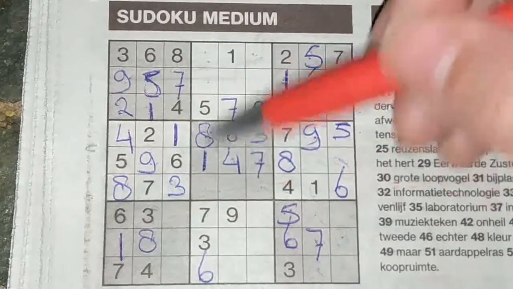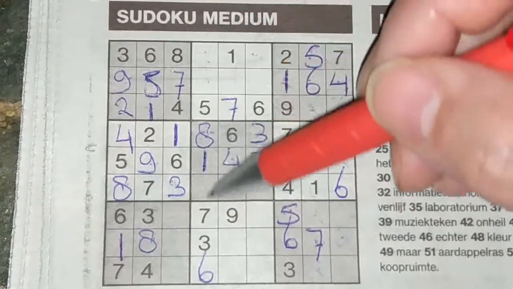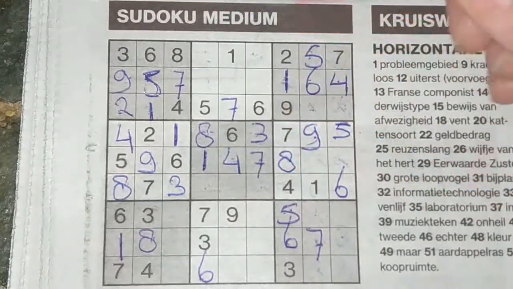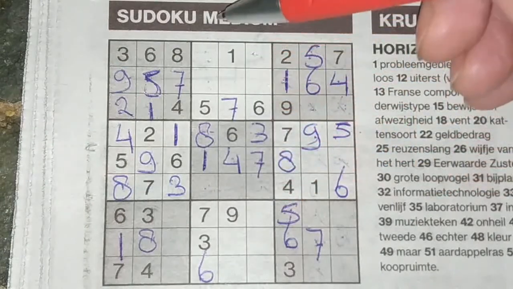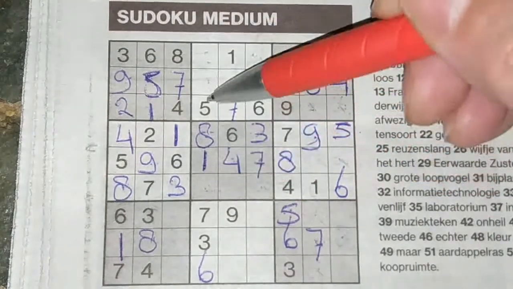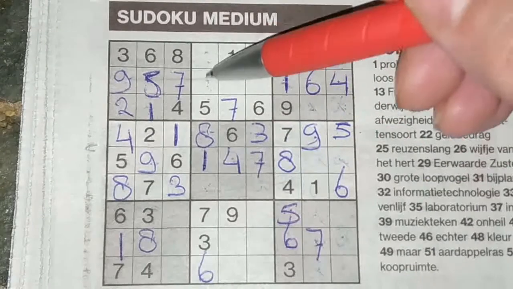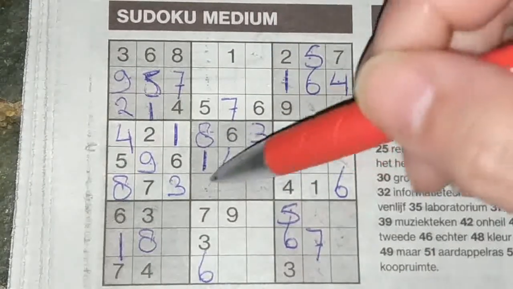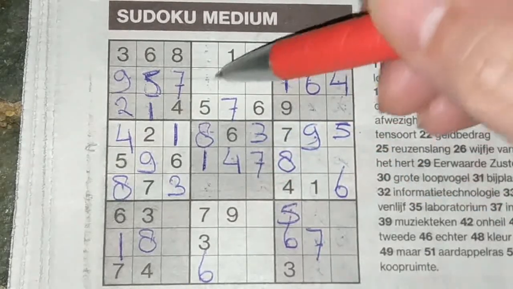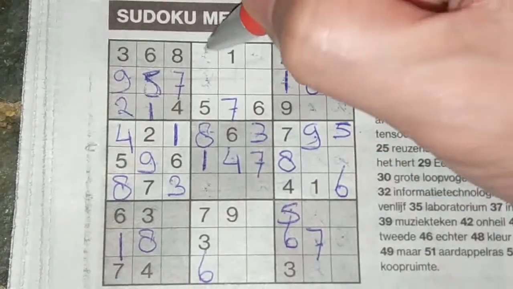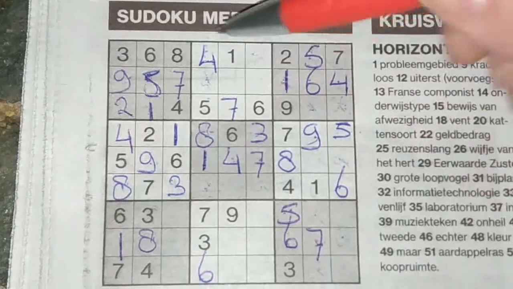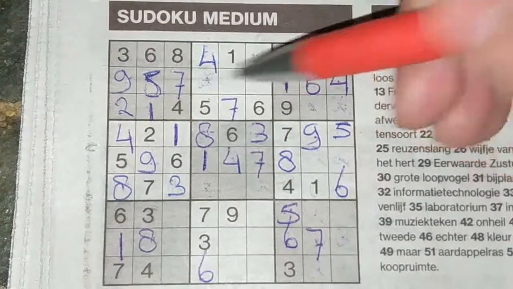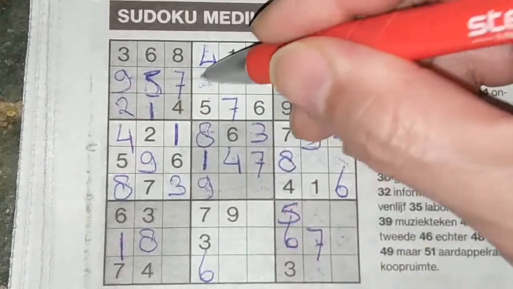3 missing numbers in this column for the numbers 2, 4, and 9. I see here 4, so no 4 there. I see there 4, so no 4 there. Only place for the 4 should be here. 2 and 9 are left. I see there 9, so no 9 there. 9 should be here, and the 2 goes there.